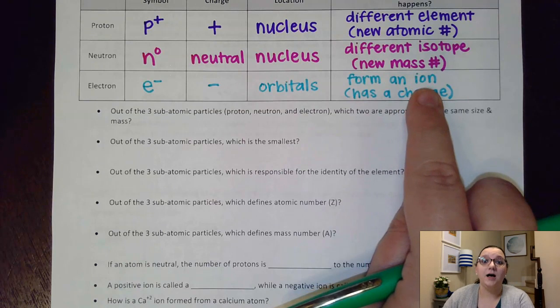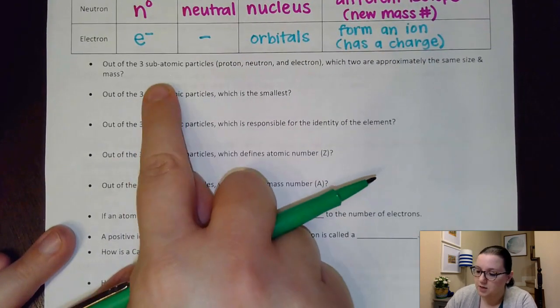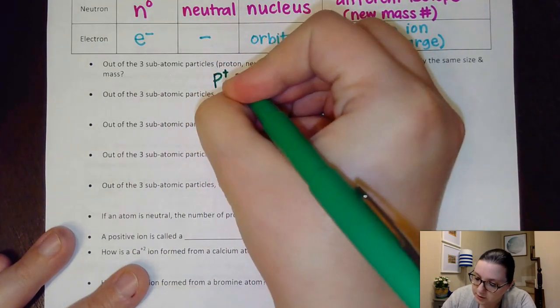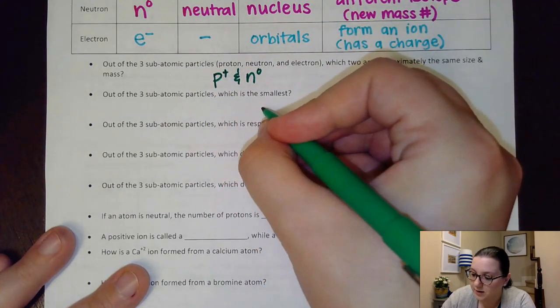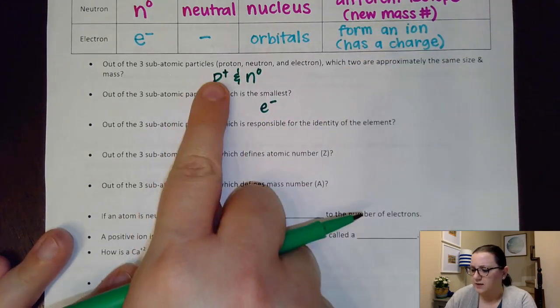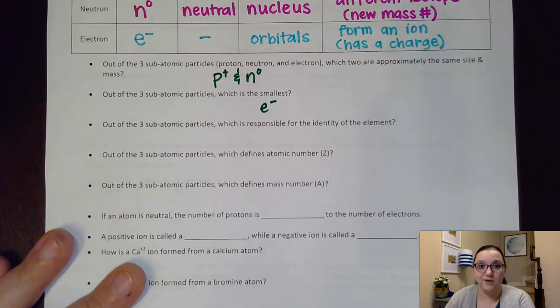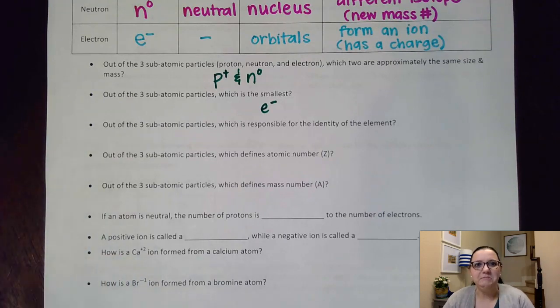Ions have a charge associated with them, so they're no longer electrically neutral like an atom would be. Out of the 3 subatomic particles, which are approximately the same size and mass? Those would be our protons and our neutrons. Which is the smallest? That would be our electrons. To give you an idea of the size difference, protons and neutrons are about 1,000 times bigger than electrons. So electrons are very, very small, but they're just as negative as protons are positive. I kind of joke that they pack a lot of punch for their size.